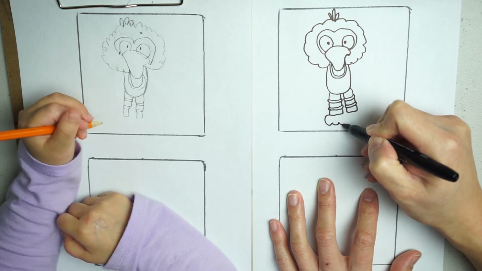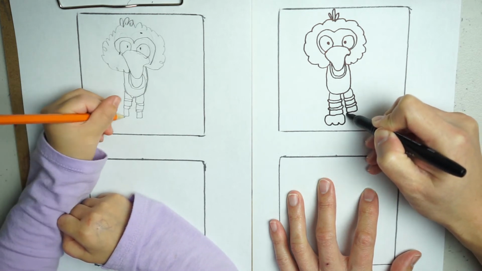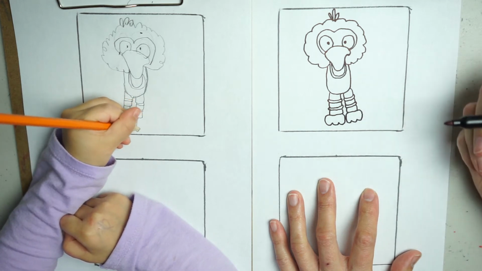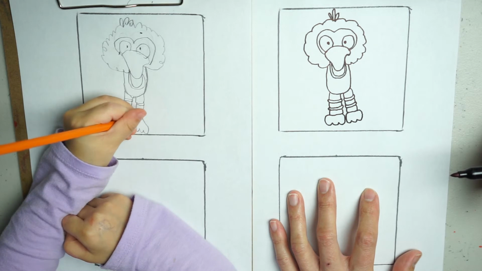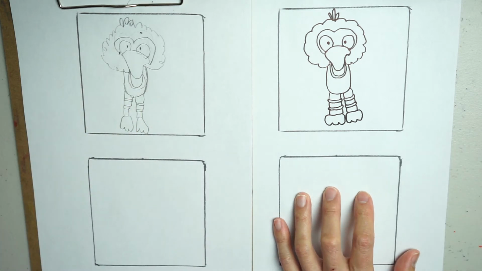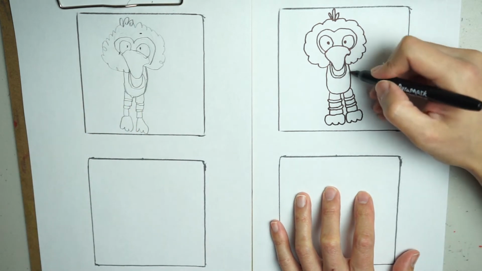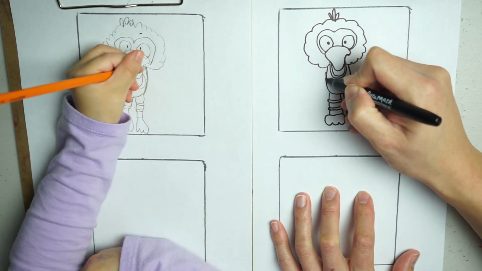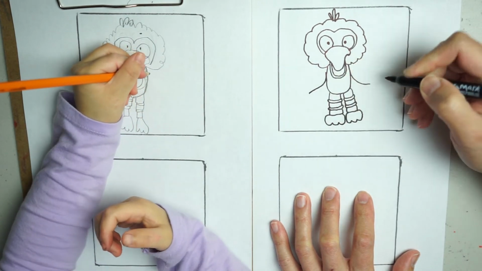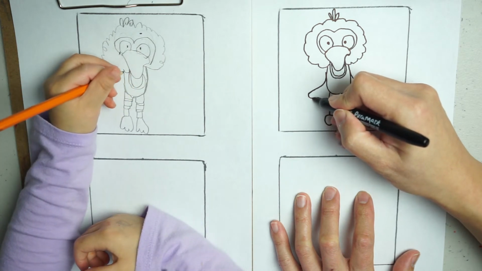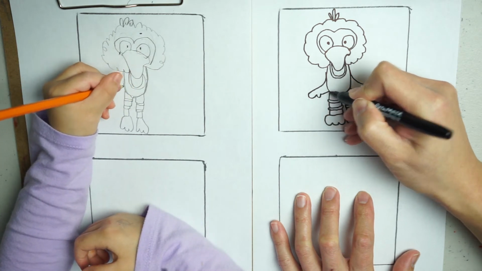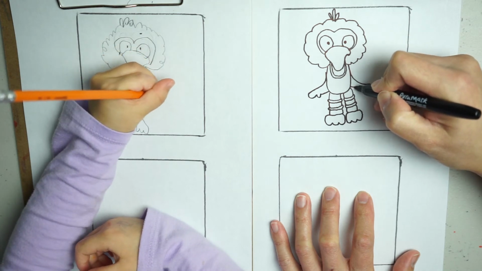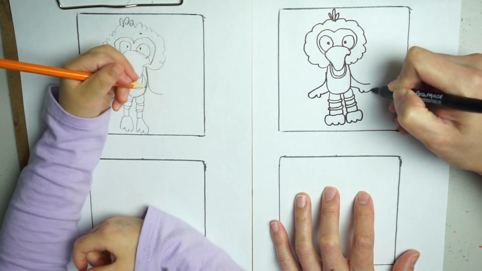He's got 3 toes. 1, 2, 3. 1, 2, 3. Okay, and then we'll draw his arms. His arms come out like this. And then the hand. Mine's a little bit too skinny. I'll do mine a little fat.